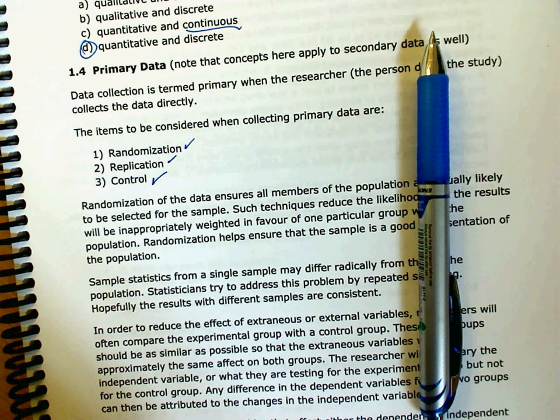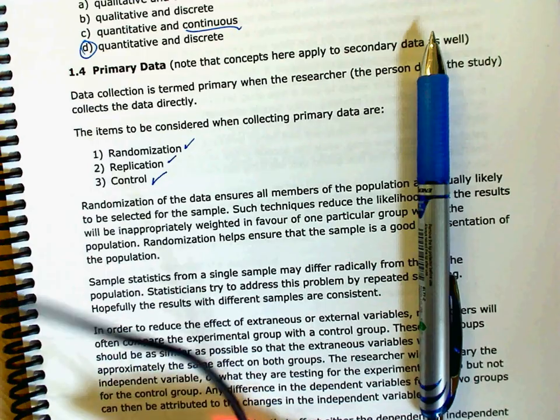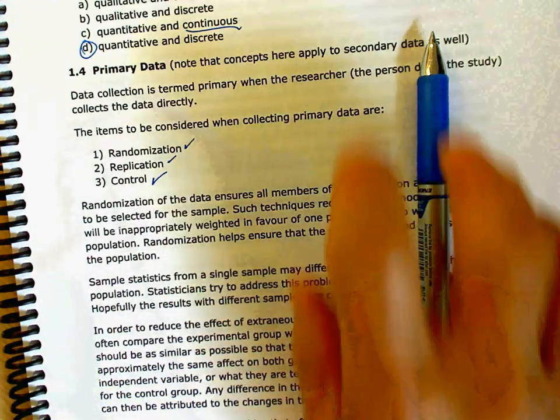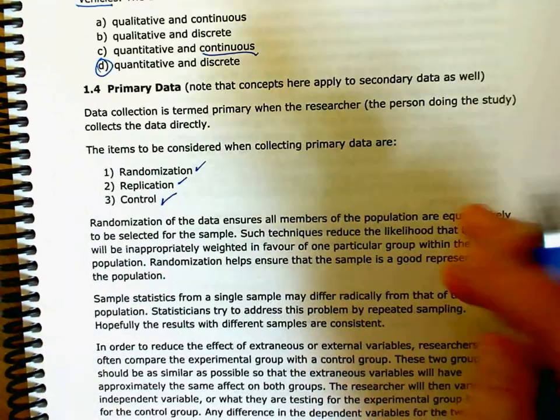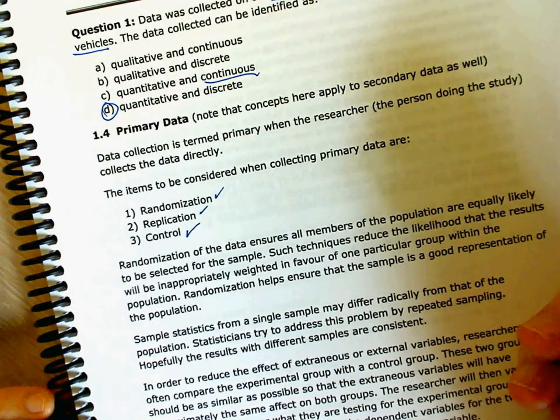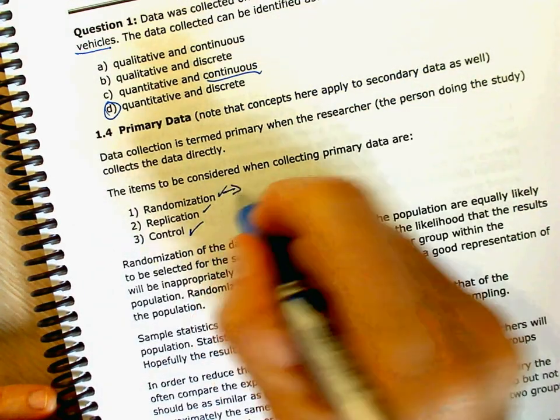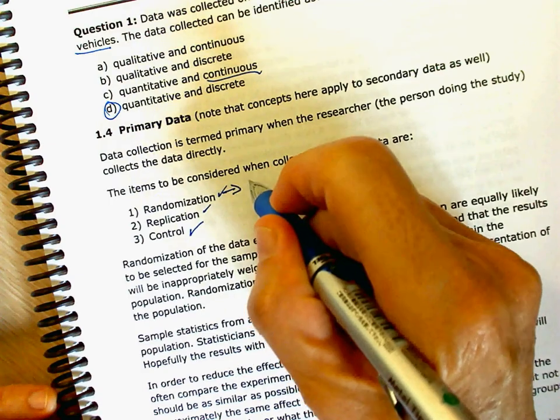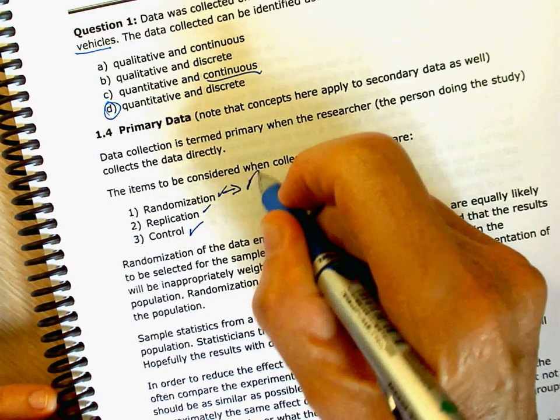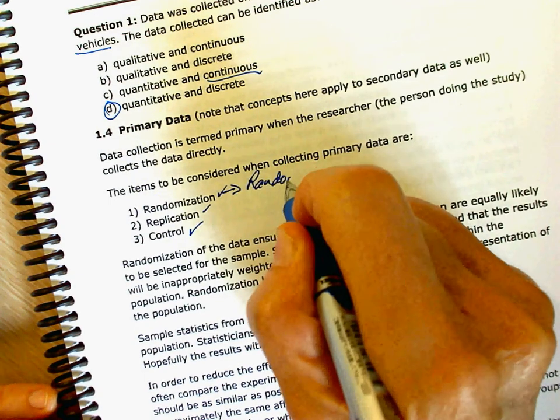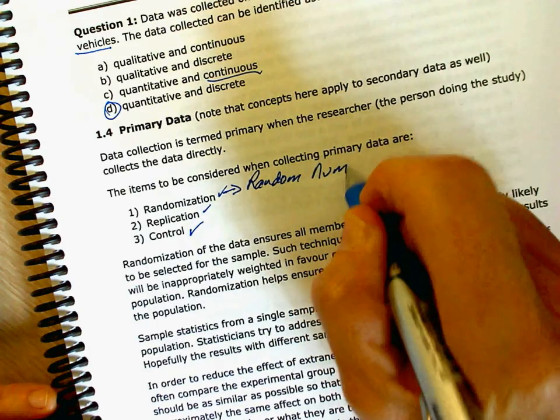Can I explain that better? Huh? We're good? Okay. That's important. So, for randomization, we need a random number generator.